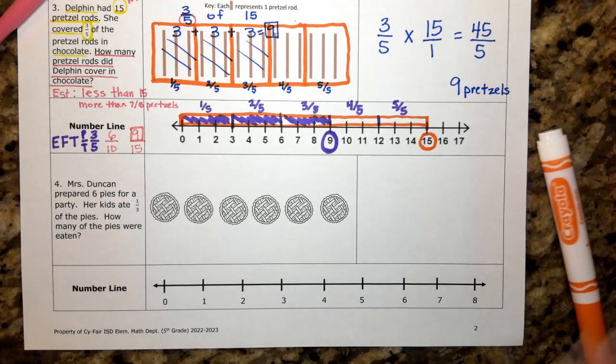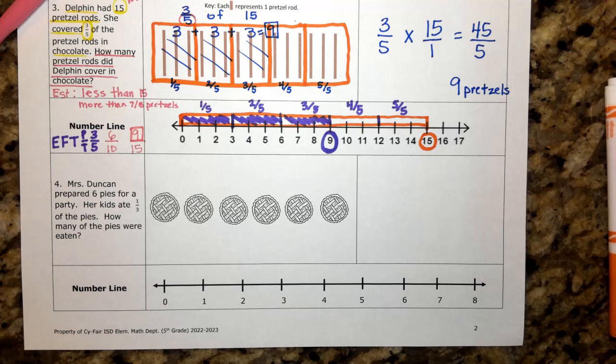All right, we have our last story. So the plan for this story is to help you get it set up, and then I'm going to let you finish it by pausing the video and then checking your work with mine.